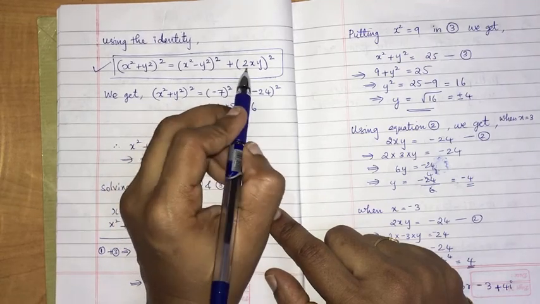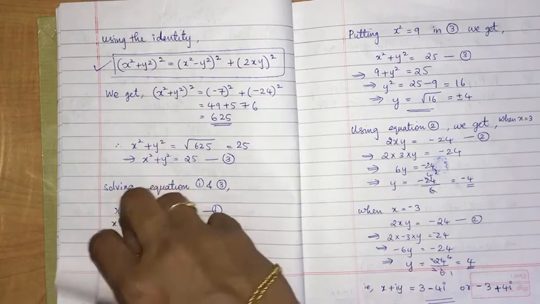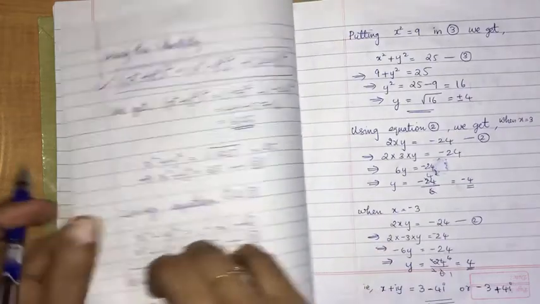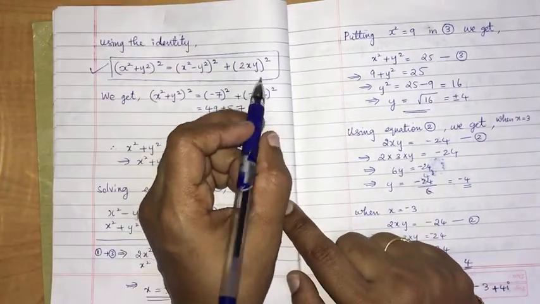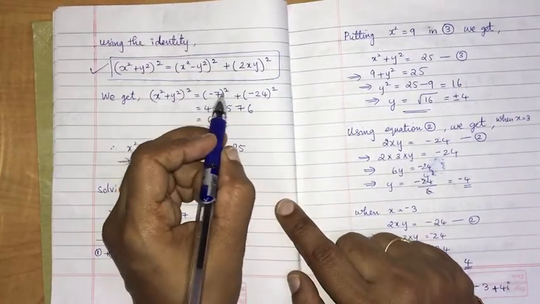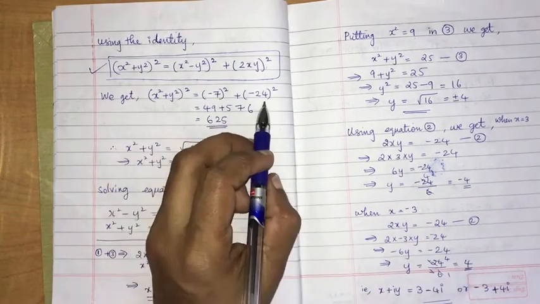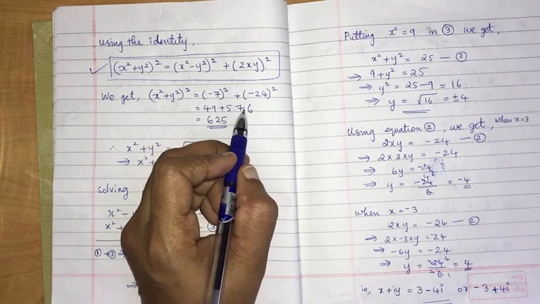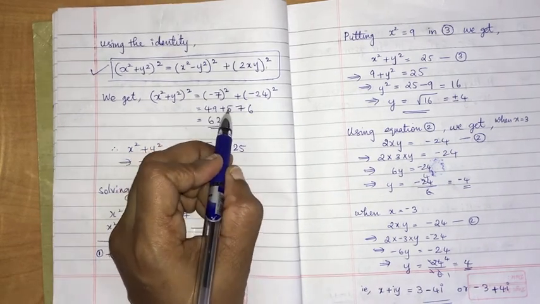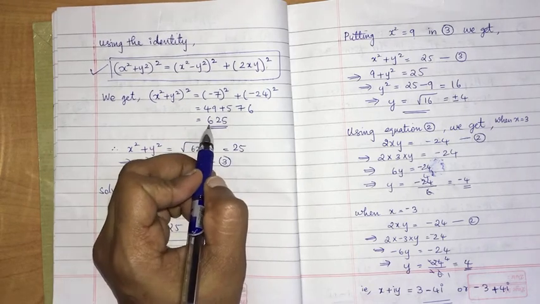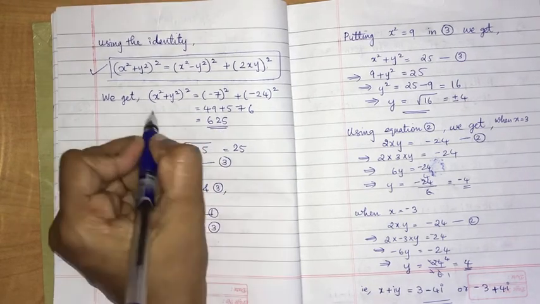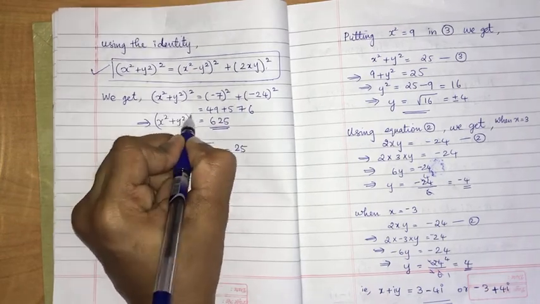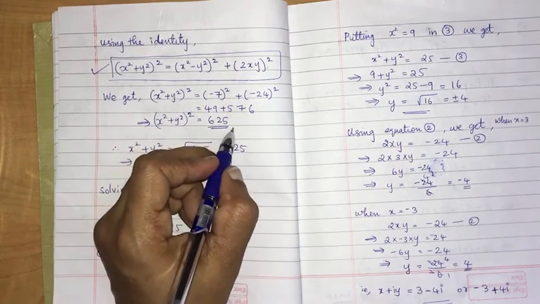plus, next it is 2xy. What is the value we got for 2xy? We got it as minus 24. I'll write minus 24 whole square. Now minus 7 square is 49, plus minus 24 square, the answer is 576. When you add 49 and 576, you get 625. So x square plus y square whole square is 625.